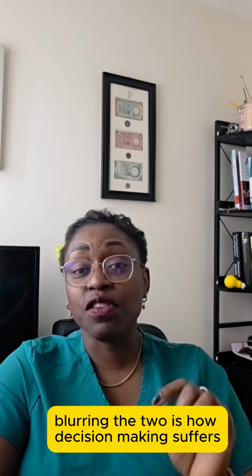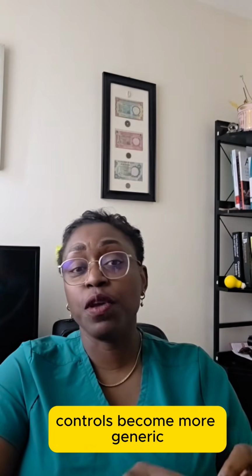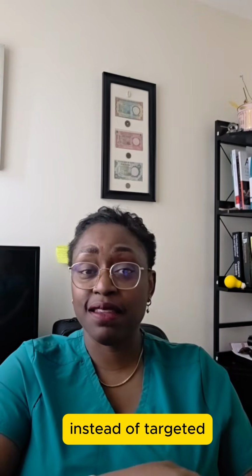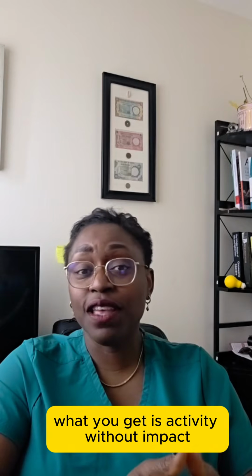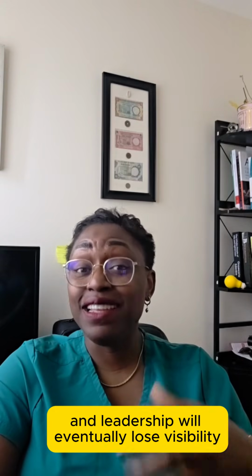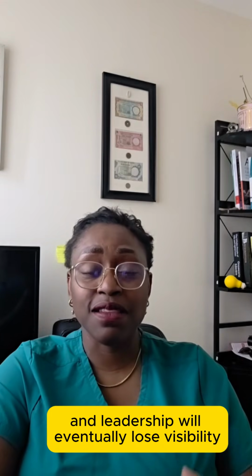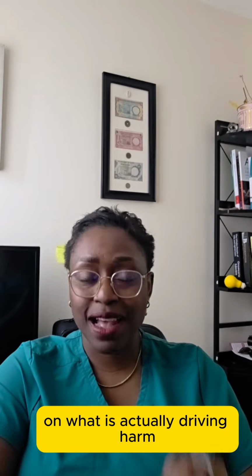Blurring the two is how decision making suffers. Controls become more generic instead of targeted. Risk assessment turns into tick boxes. What you get is activity without impact, and leadership will eventually lose visibility on what is actually driving harm.